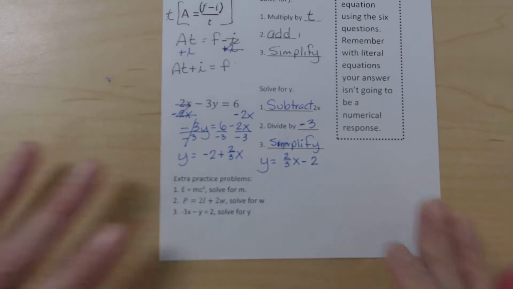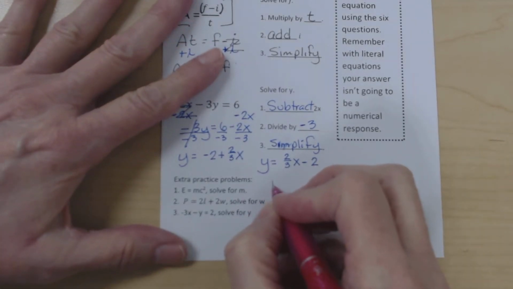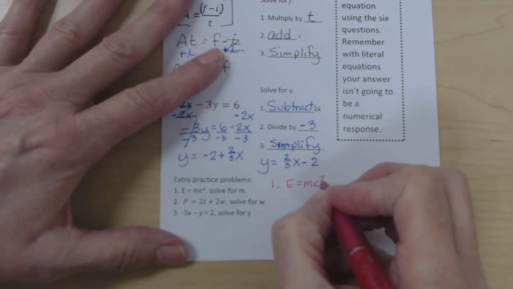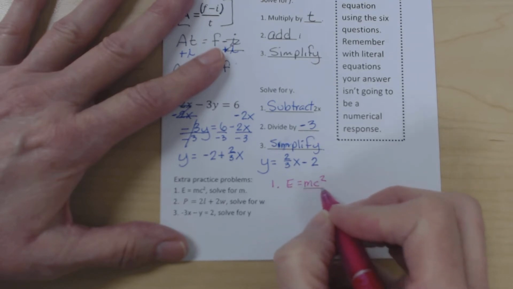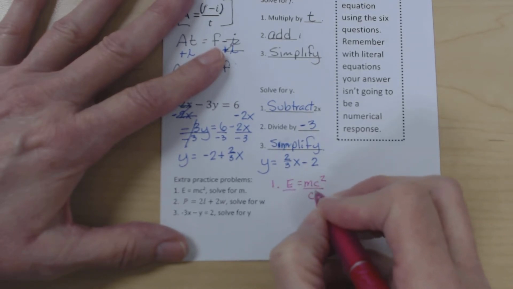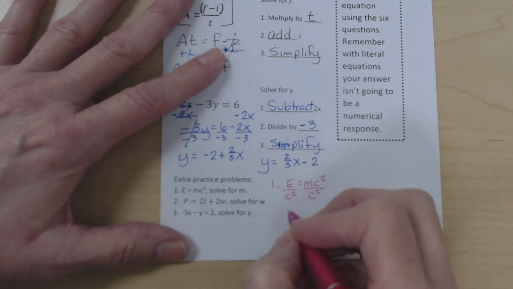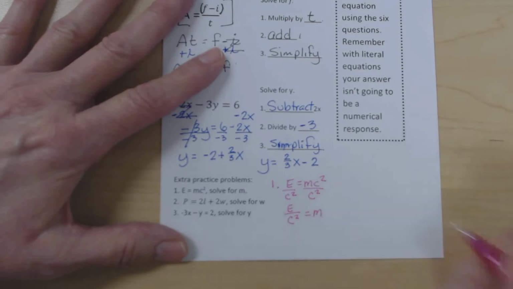Alright, so that should have been you coming back from the video. So example 1 says E equals mc squared, and we're going to solve for m. M is being multiplied by c squared, so we are going to divide by what is being multiplied by that m. We have E over c squared equals m.